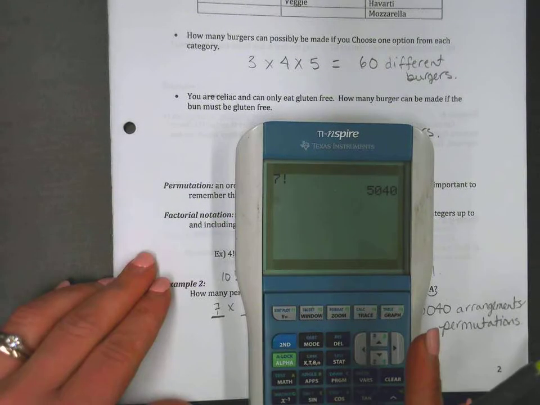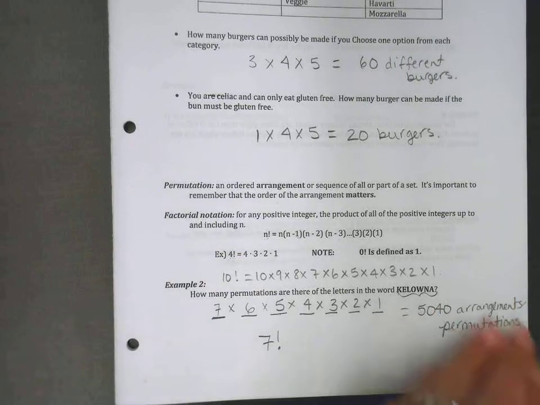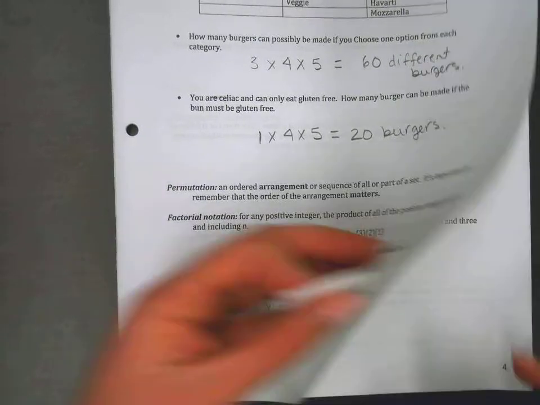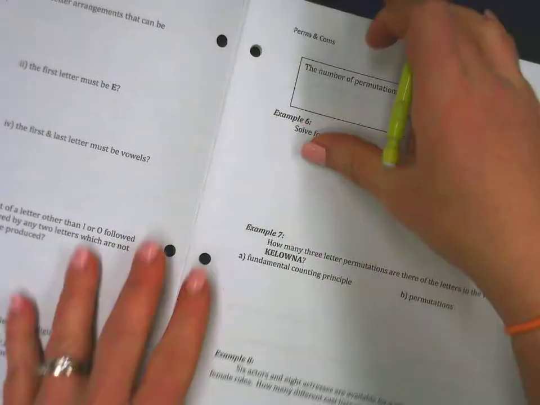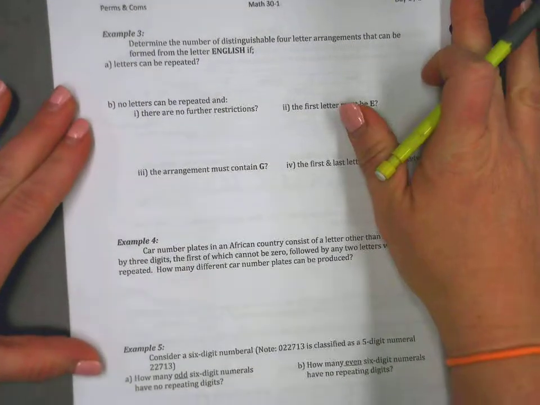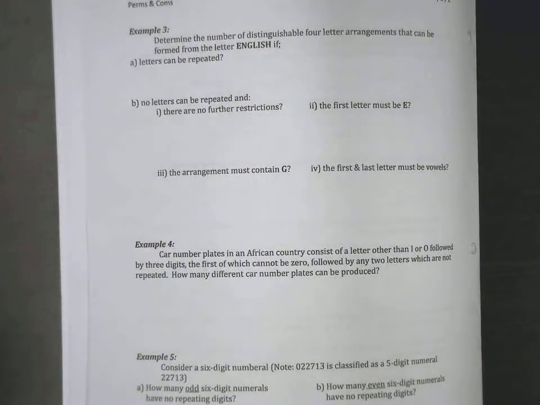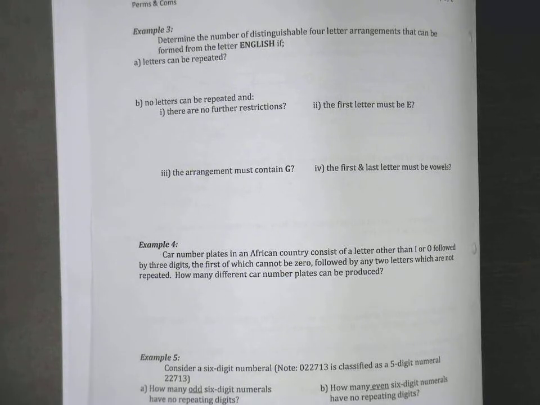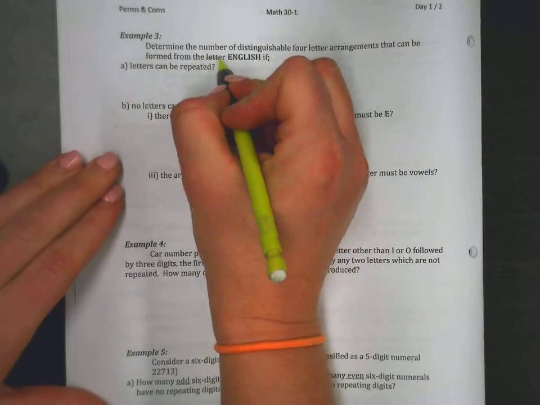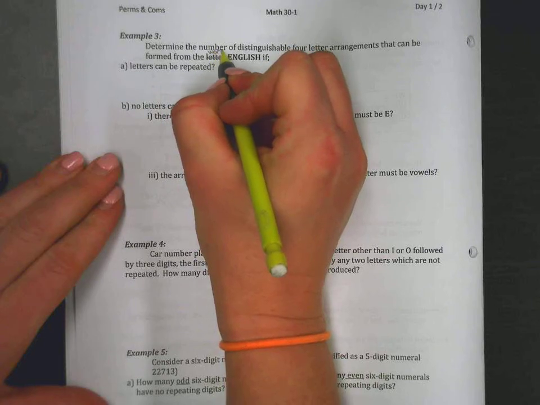All right, so these first few examples are fairly straightforward. Moving on. Example 3, it says determine the number of distinguishable 4-letter arrangements that can be formed from the word English, if letters can be repeated.